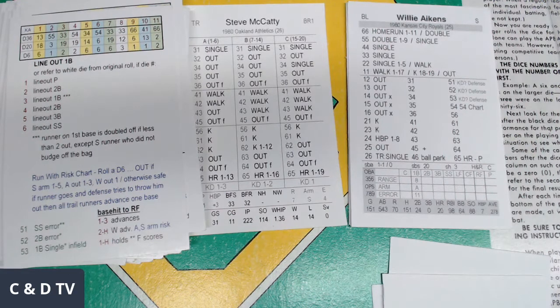I'm going to look at the full chart again. Runners on first and second and a 19. Fly run. White die a 1. So the die is a 9. I don't know how you would get a.